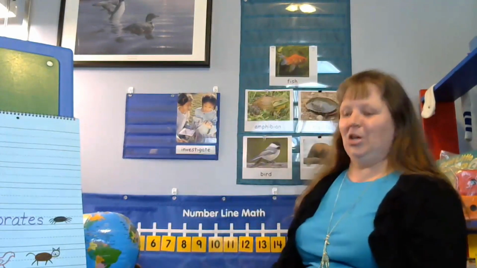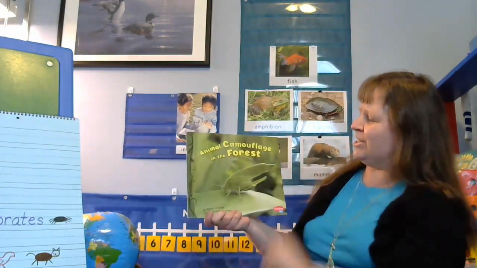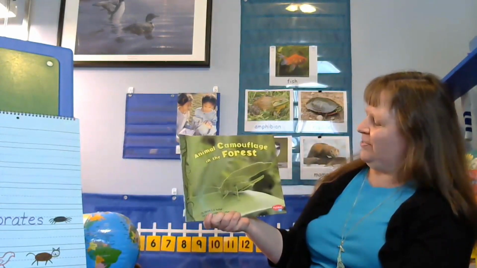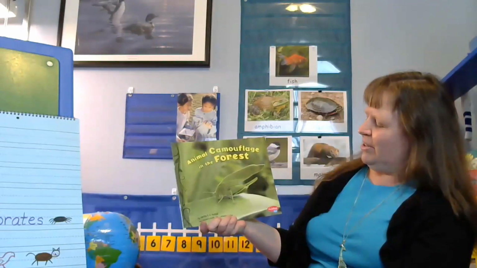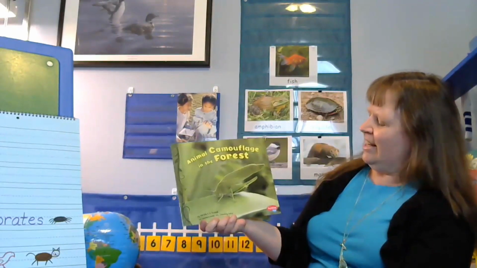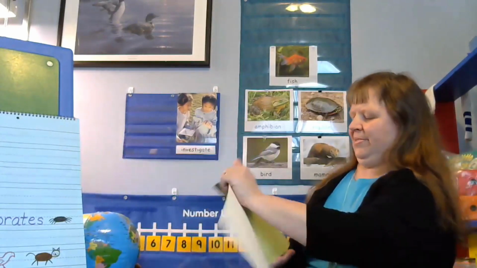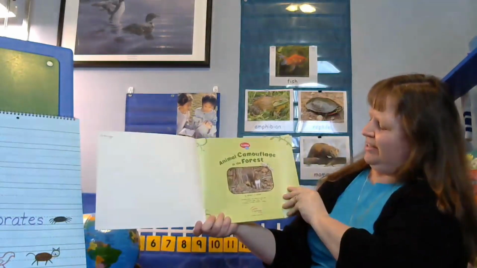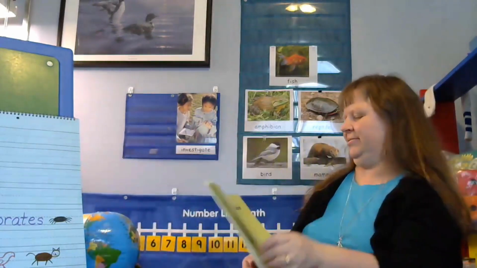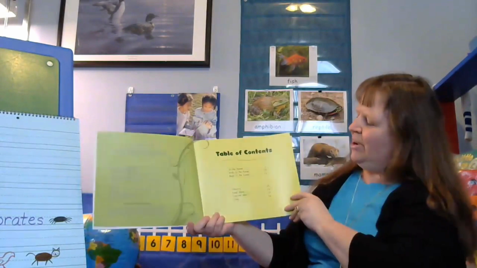Okay, we're going to read a book now about some different kinds of animals, and we'll see if we can identify whether they are fish, amphibians, reptiles, mammals, or birds. So this book is called Animal Camouflage in the Forest. The author's name is Martha E.H. Rustad, and the consulting editor is Gail Saunders Smith. Animal Camouflage in the Forest has a lovely table of contents, but we are going to read the whole thing because it's kind of a short book.